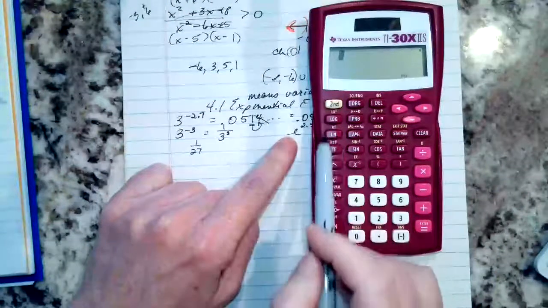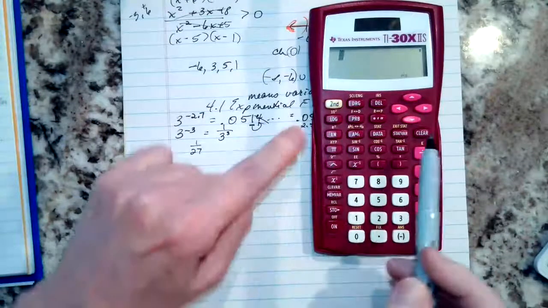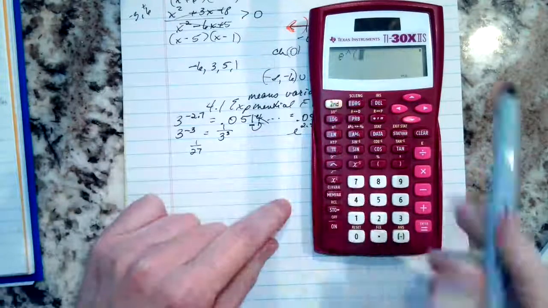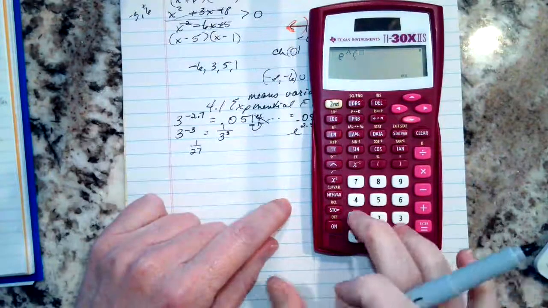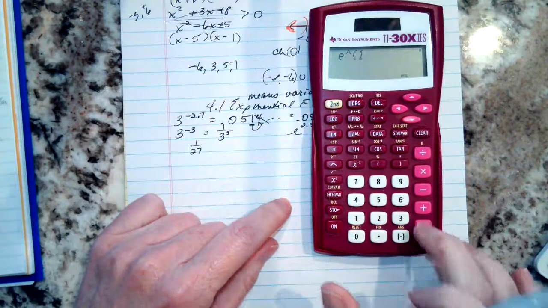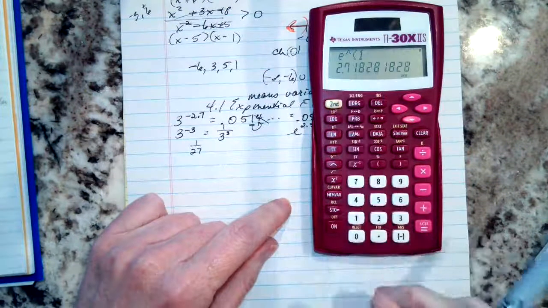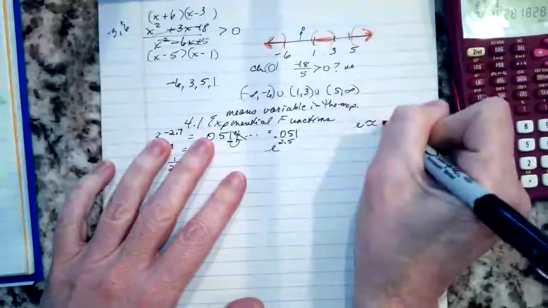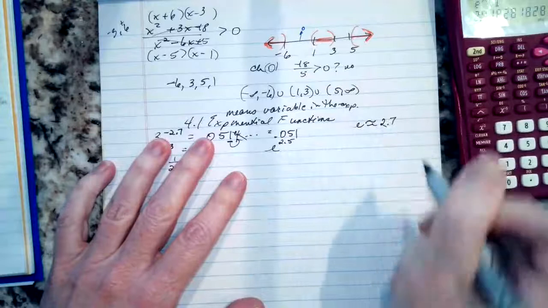E is second one on the left, second one down on the left, and it's in the gutter. So do second E, and you've got E raised to, let's just raise it to the 1st power so we can see how big E is. E is that big. 2.7 is an approximation. So E is approximately 2.7.